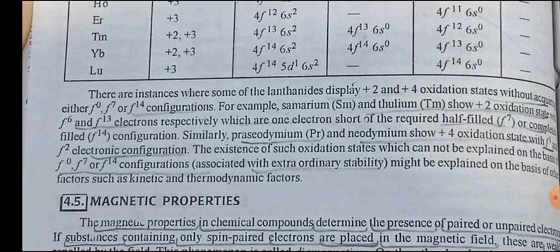There are instances where some of the lanthanides display +2 and +4 oxidation states without acquiring either f0, f7 or f14 configuration. For example, samarium and thulium show +2 oxidation state, which are one electron short of the required half-filled f7 or completely filled f14 configuration.